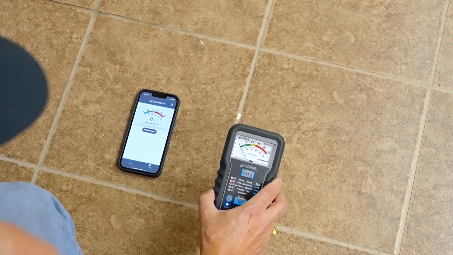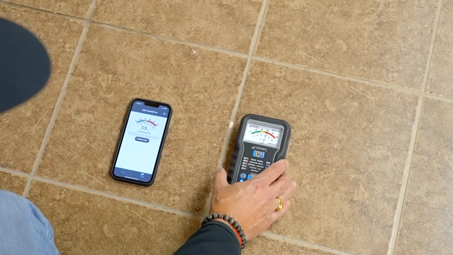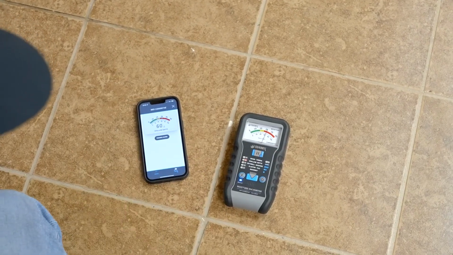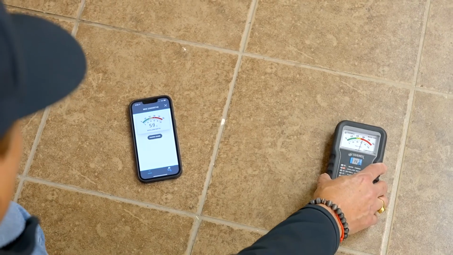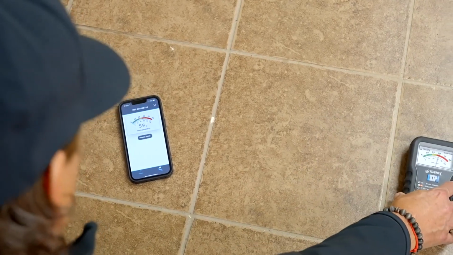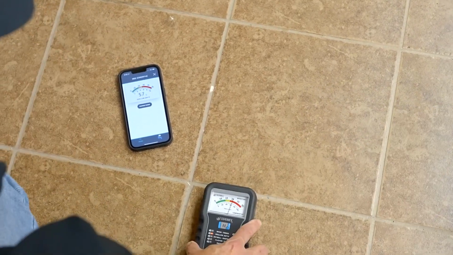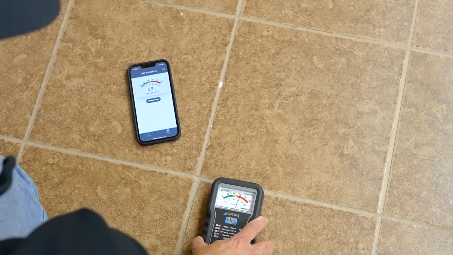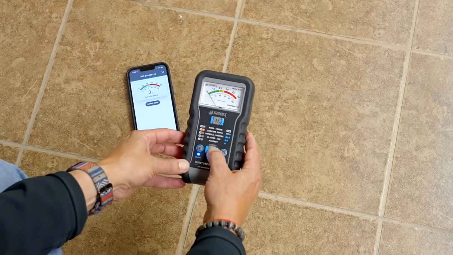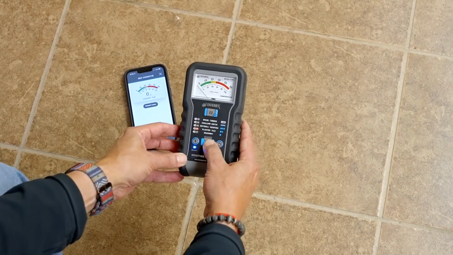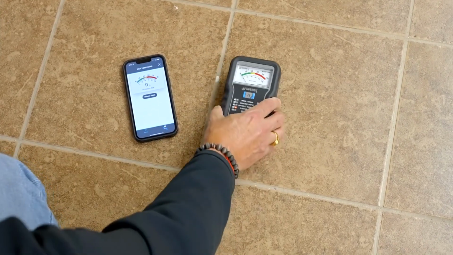So we're looking at shallow depth currently, and I'm looking on my app to see the numbers in digital form. So we're seeing right up around 60 as our number on shallow depth. And then we can compare that to the plaster tile setting since we're on tile.